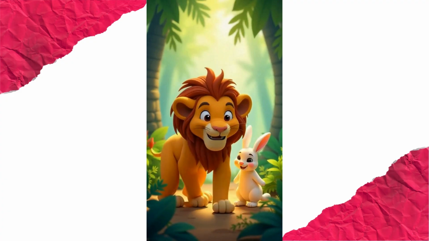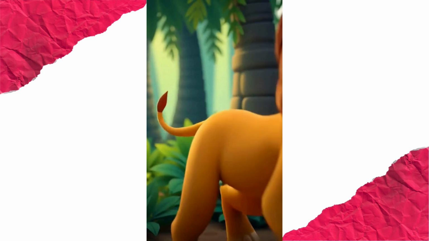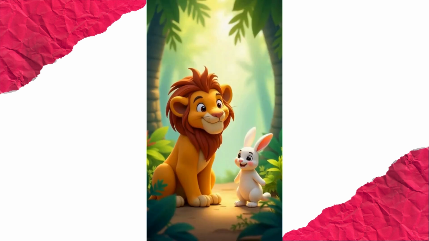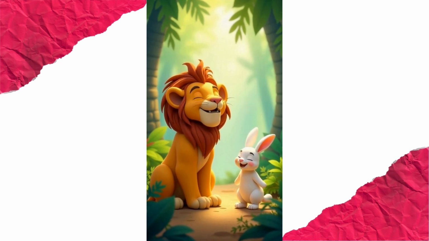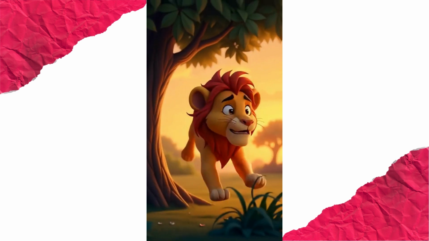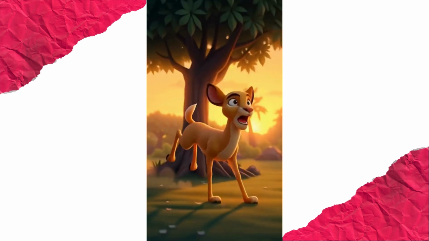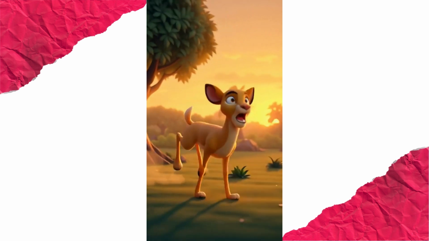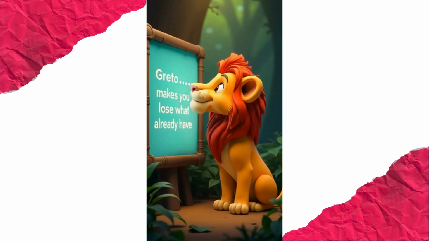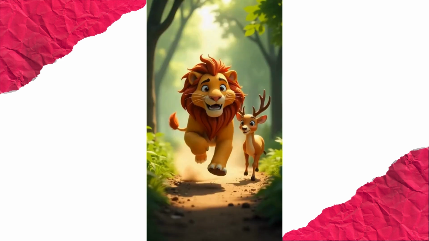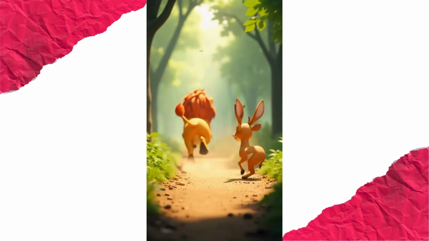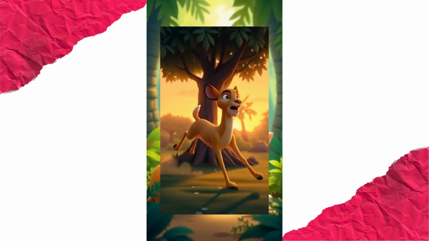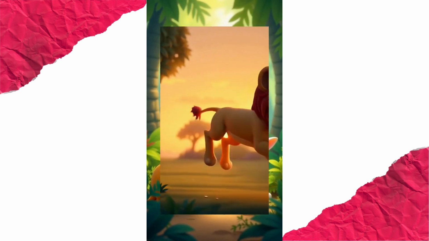One hot day, a hungry lion was searching for food in the jungle. He saw a rabbit and thought, "This tiny thing won't fill my stomach." So he let the rabbit go and waited for a bigger meal. Soon, the lion spotted a deer and ran to catch it, but the deer ran faster and escaped. The lion went back to find the rabbit, but it was gone too. The lion stayed hungry all day because of his greed. Remember, sometimes in chasing more, we lose what we already have. Like, share, and subscribe for more short moral stories.